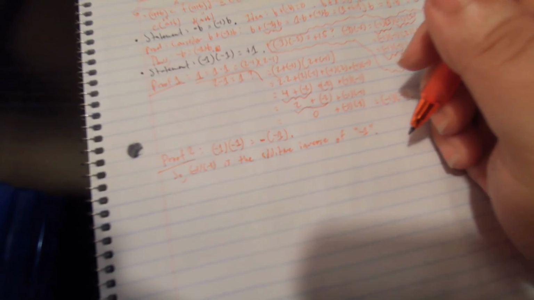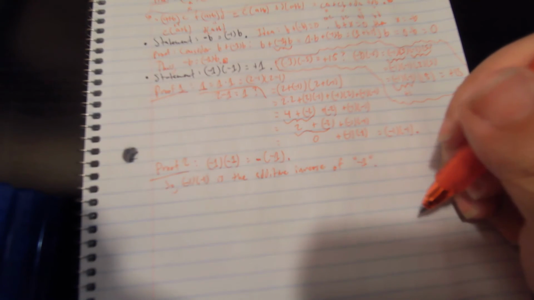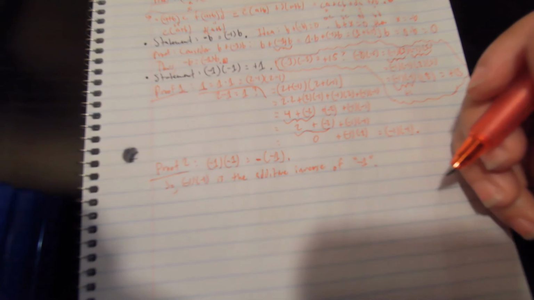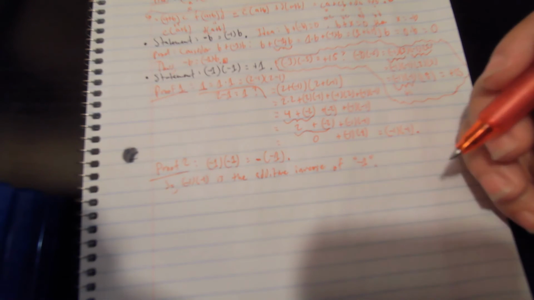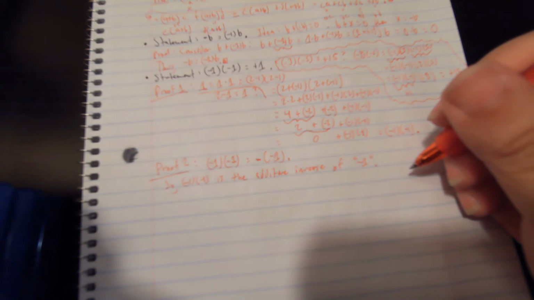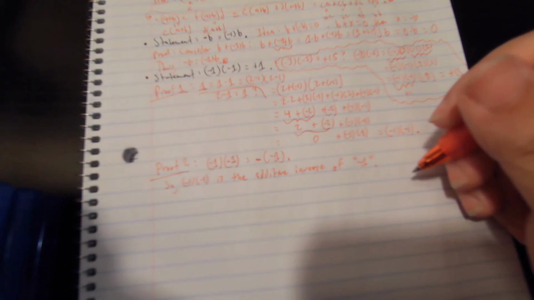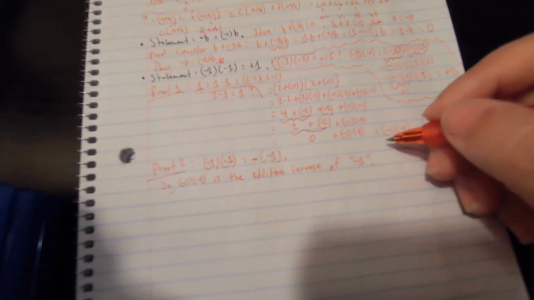Well, what's the additive inverse of negative 1? It is the number such that when you add it to negative 1, you get 0. So what number do you add to negative 1 to get 0? 1.